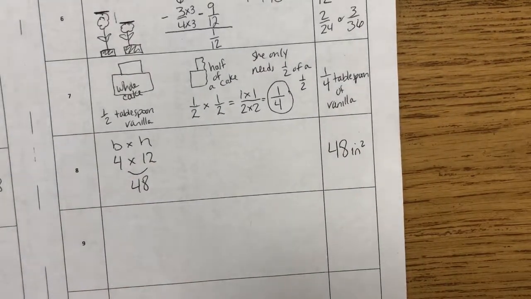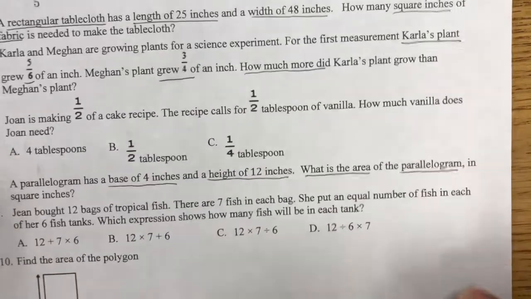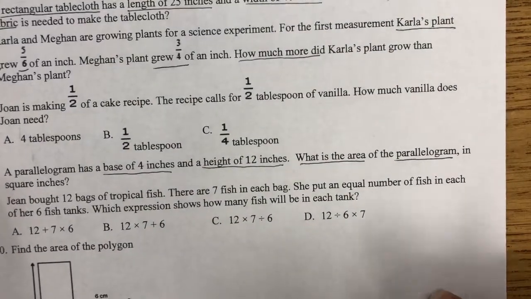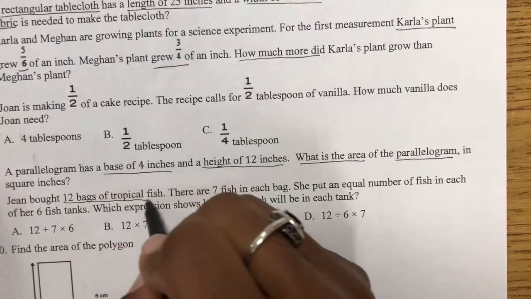All right, question number 9 is the one about Jean and the bags with the fish. So this was kind of a wordy problem. Jean bought 12 bags of tropical fish, so I know that's probably going to be important.